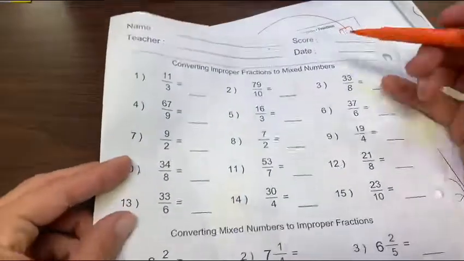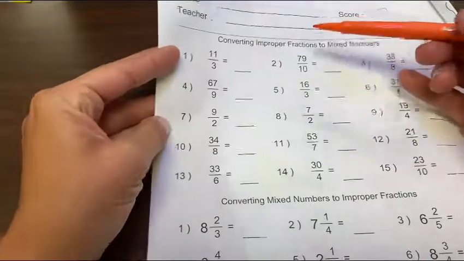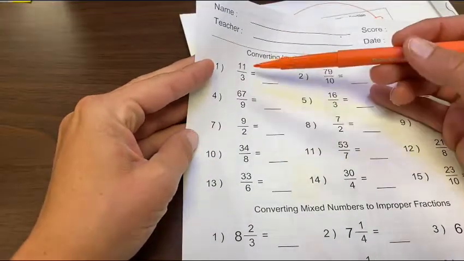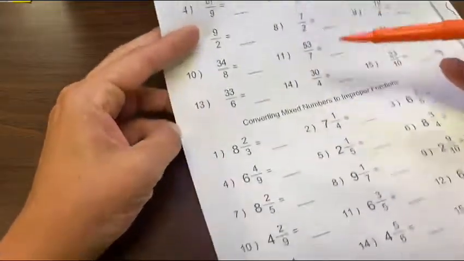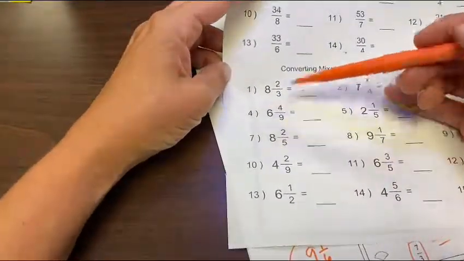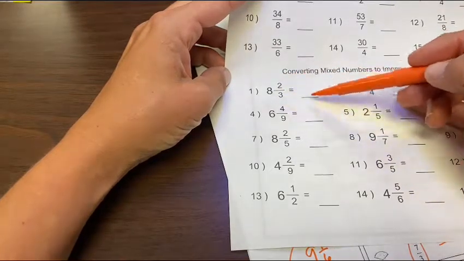So on the back, you have converting improper fractions to mixed numbers. And so I want to see this division on a piece of notebook paper, and then you can just write your answer here. And then on this, you don't have to show it on notebook paper. You can go ahead and just do your popcorn and show me your improper fraction here.